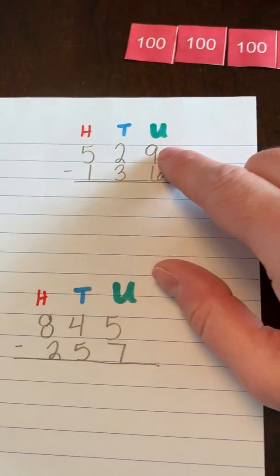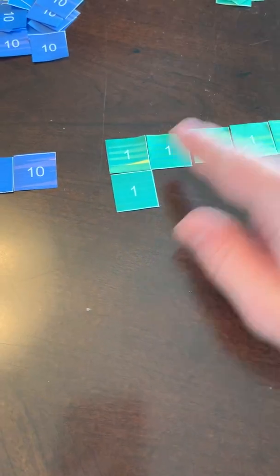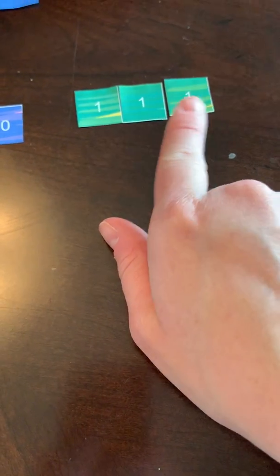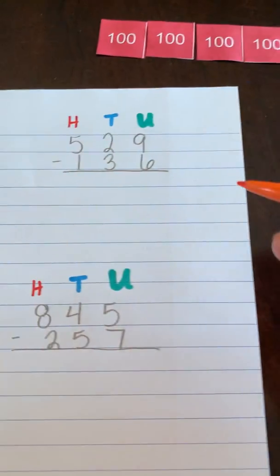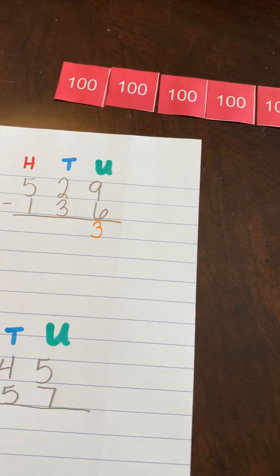So we can start with 9 minus 6. 6 is less than 9, so we can take 6 away. I'm gonna take 1, 2, 3, 4, 5, 6. Now we have 1, 2, 3. 9 minus 6 equals 3.